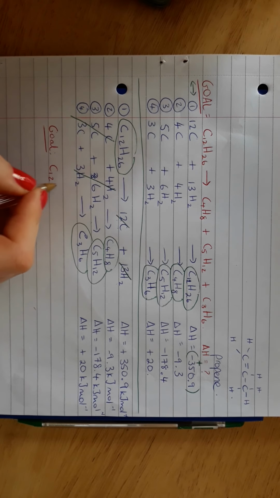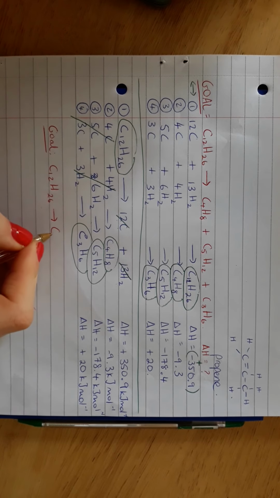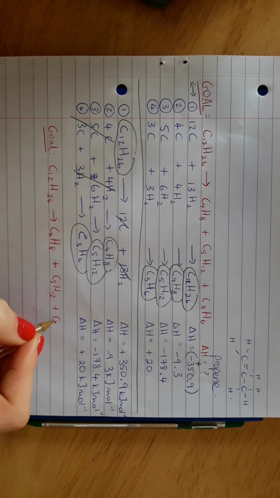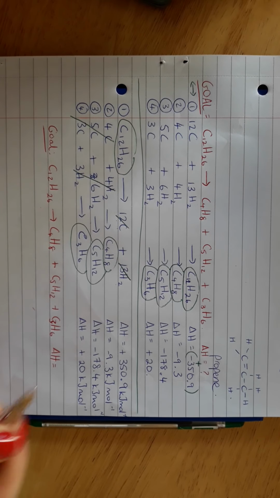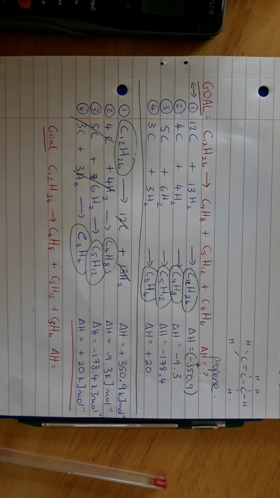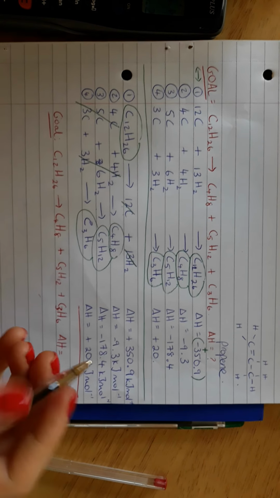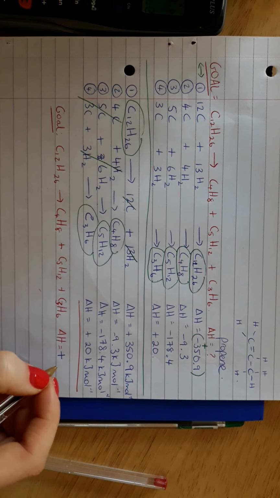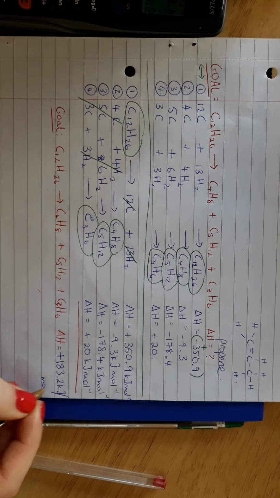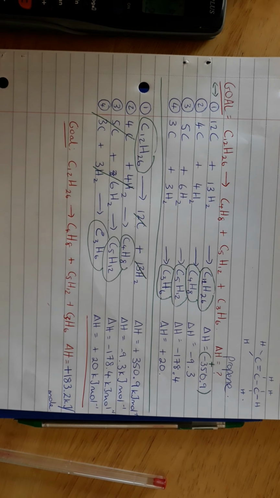So we have to rewrite it out again because there'll always be marks awarded for rewriting it out again at the end. C4H8, C5H12, C3H6, and the overall heat of reaction is going to be the sum of those equations. So plus 350.9 minus 9.3 minus 178.4 plus 20 gives me an overall heat change of, and it's a positive number for a change, plus 183.2 kilojoules per mole, like so.